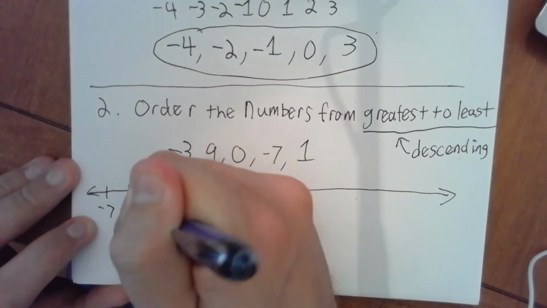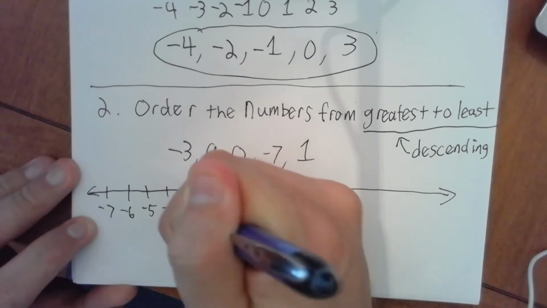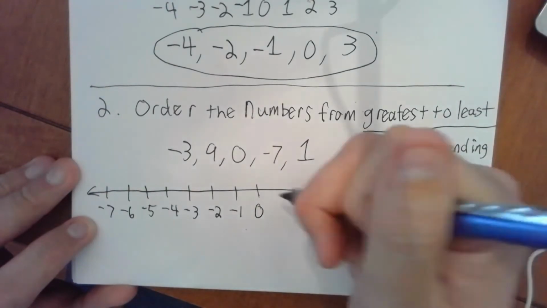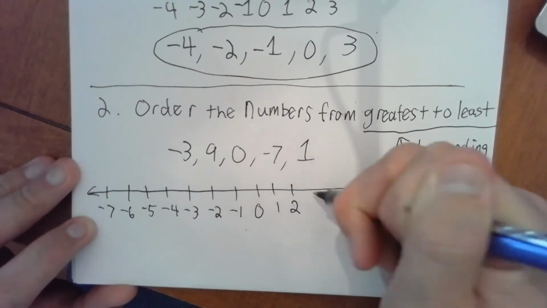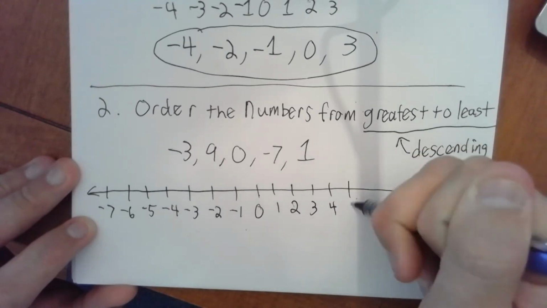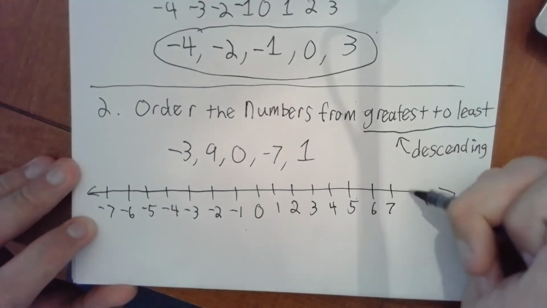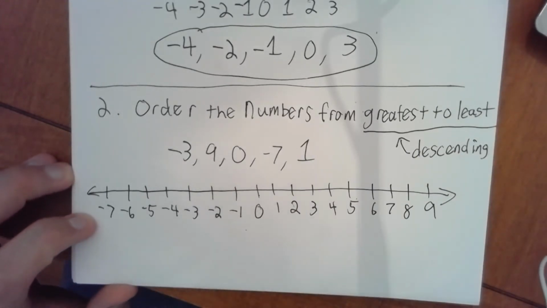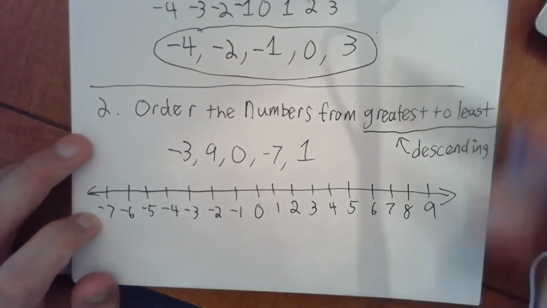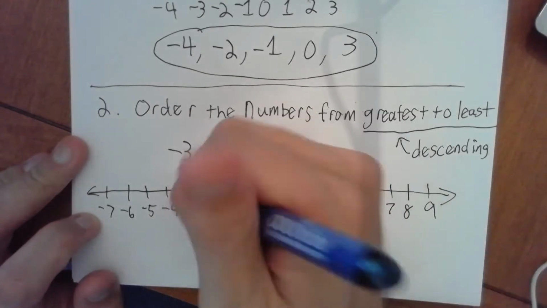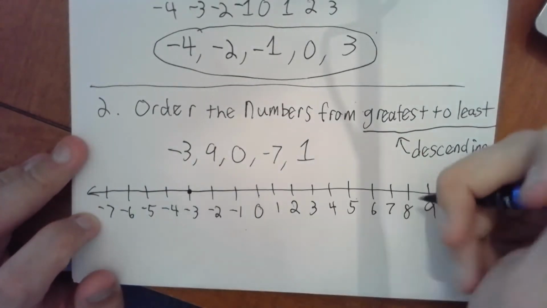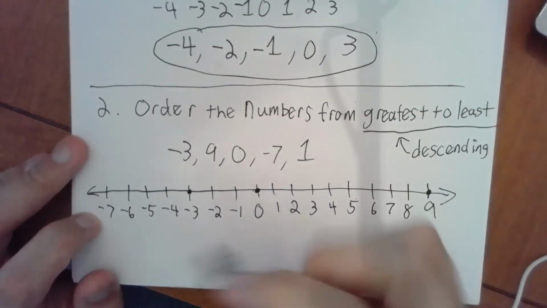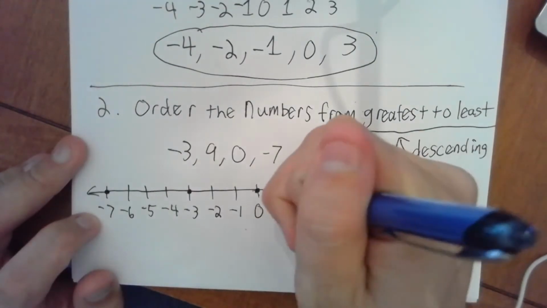-7, -6, -5, -4, -3, -2, -1, and 0. Now I've got to keep going. 1, 2, 3, 4, 5, 6, 7, 8, 9. Okay, so I've encompassed all these numbers in my number line. So now I go through, just like we did before, and put points on them. So a point for -3, since that's one of my numbers. A point for +9, since that's one of my numbers. A point on 0. A point on -7. And a point on 1.